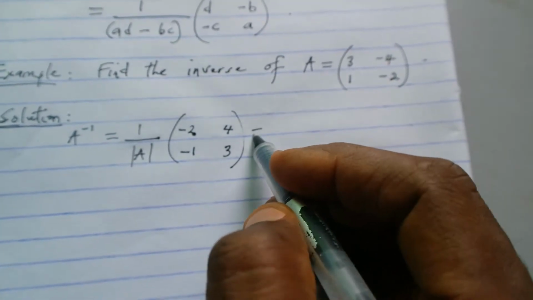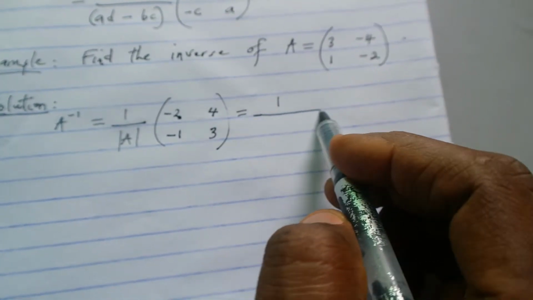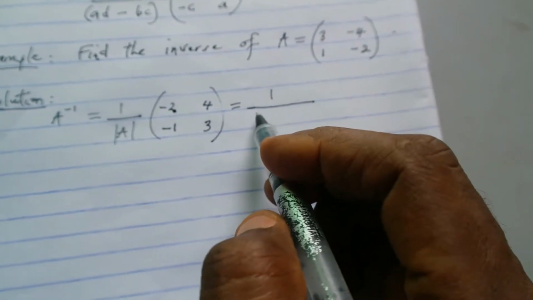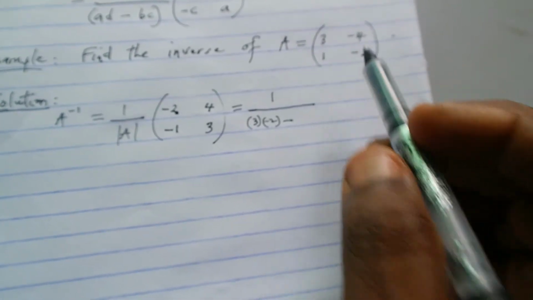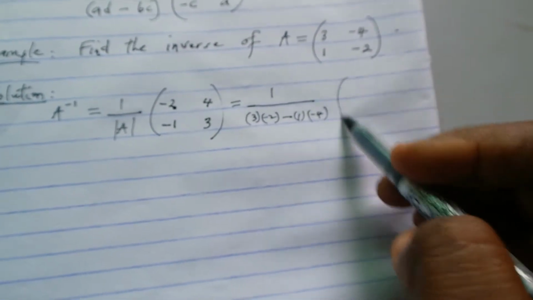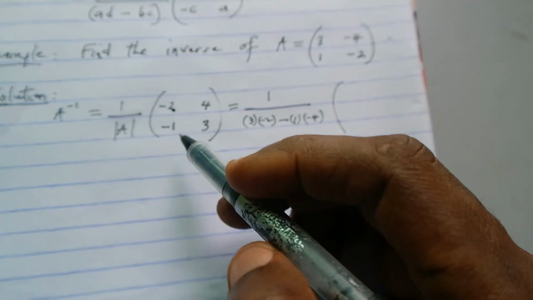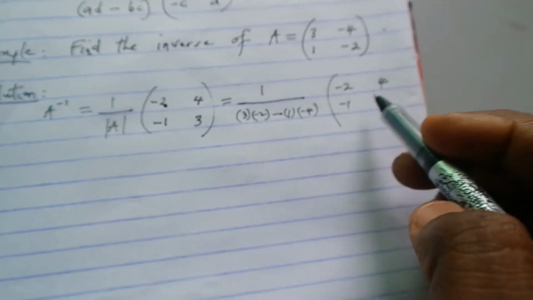So doing that, we're going to have 1 over 3 times minus 2, minus 1 times minus 4. Then we still have the matrix here, minus 2, 4, minus 1, 3.